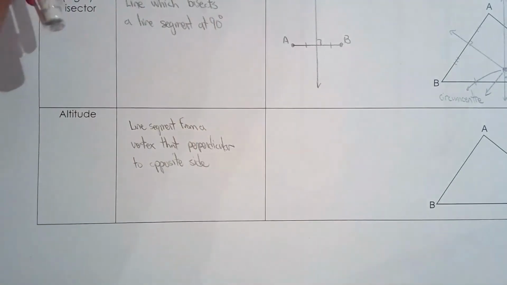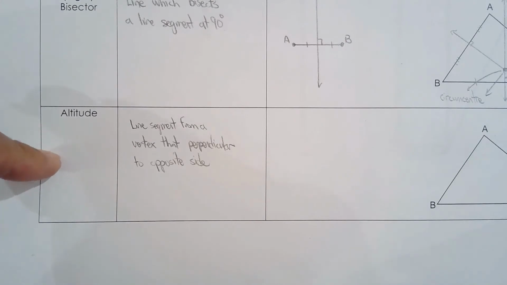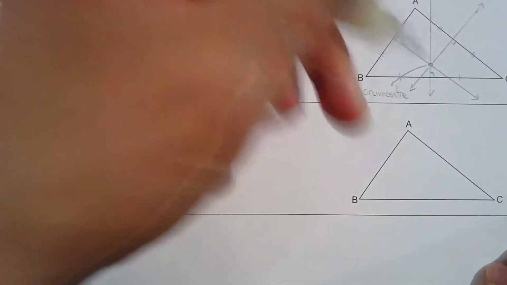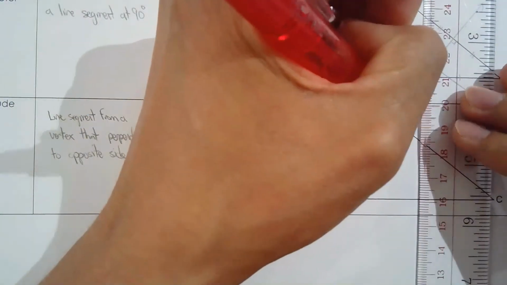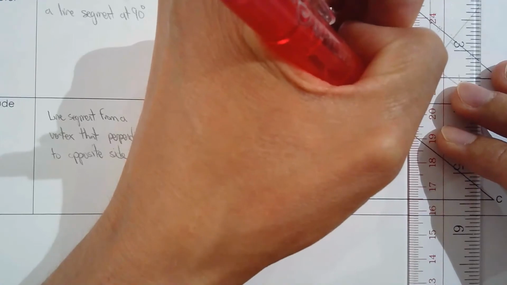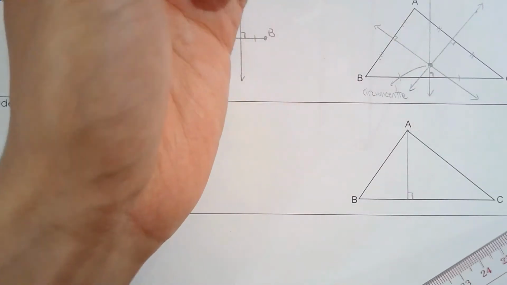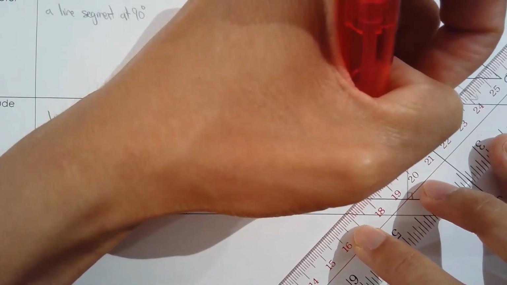Okay, so the median has to start from a vertex and the altitude has to start from a vertex, but the perpendicular bisector does not. So really it's just the height of the triangle. If you ever forget, altitude is just the height of the triangle. But you have to go through a vertex. Right bisector doesn't have to go through a vertex. So you can pause the video.